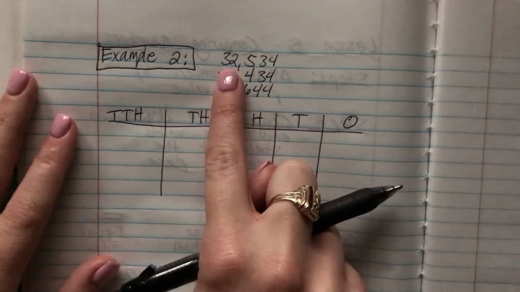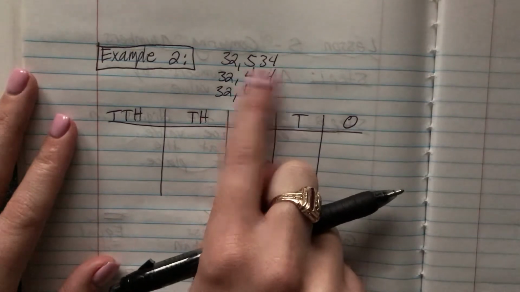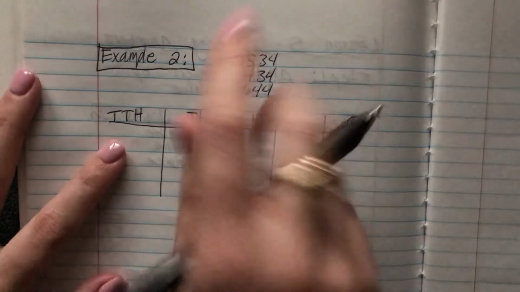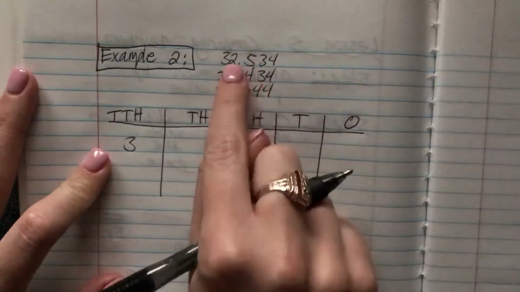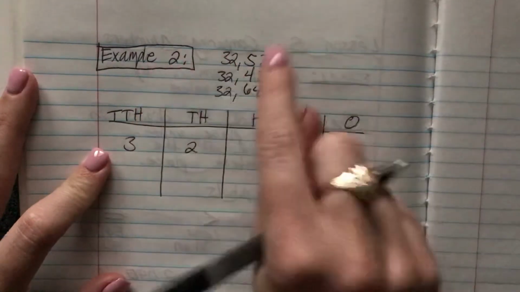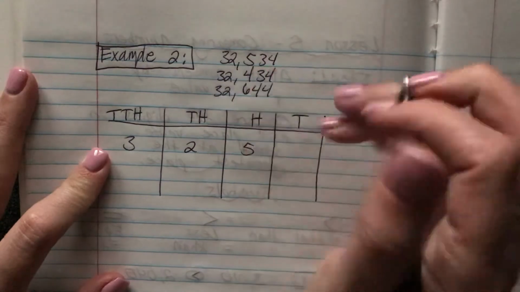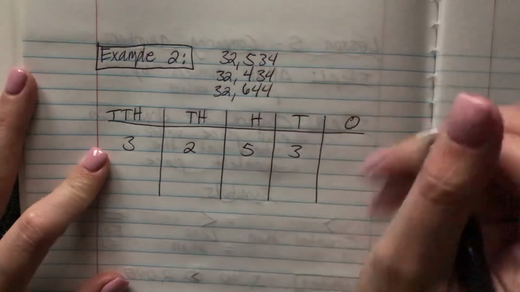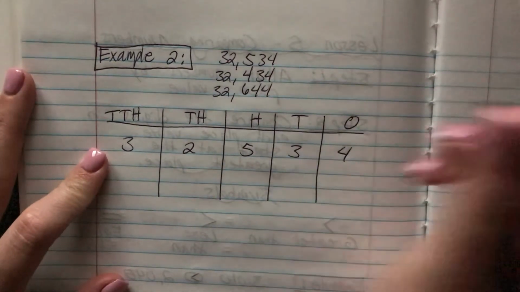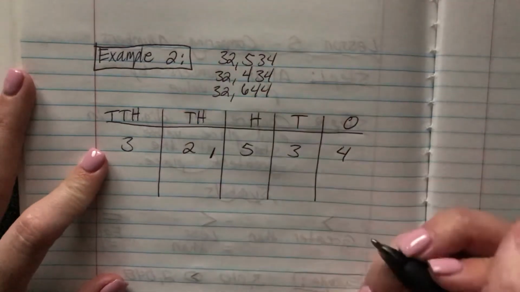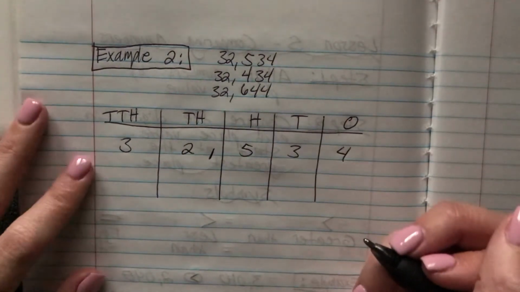So I'm going to start with my 32,534. So in the 10,000s place, we have a 3. Thousands place, we have a 2. Hundreds place, we have a 5. Tens place, we have a 3. Ones place, we have a 4. Now again, boys and girls, please do not forget to put that comma. You do that for every single number.